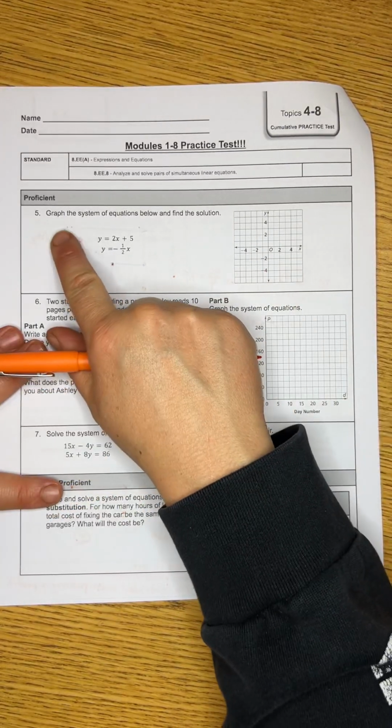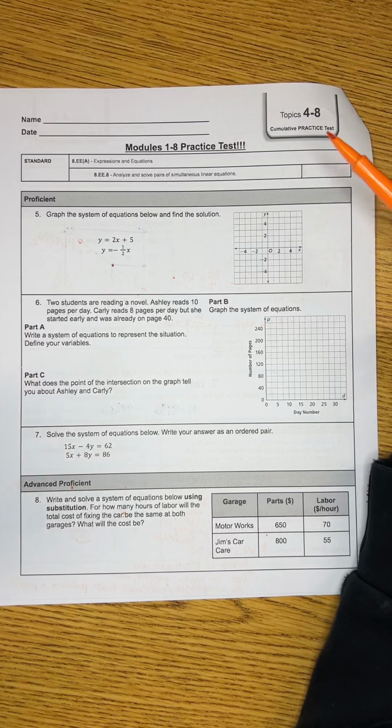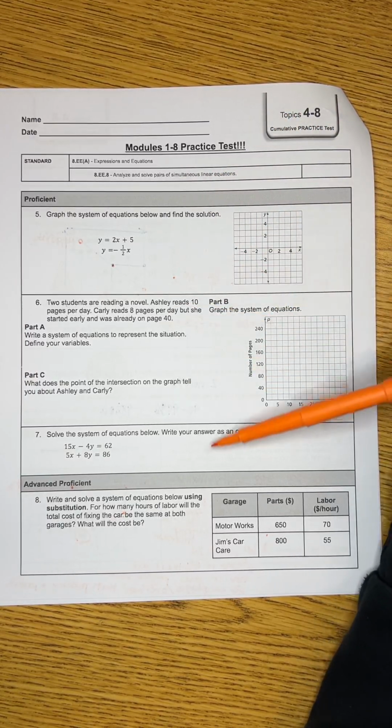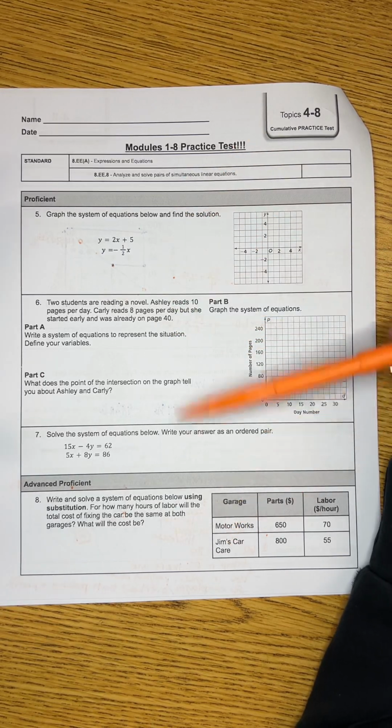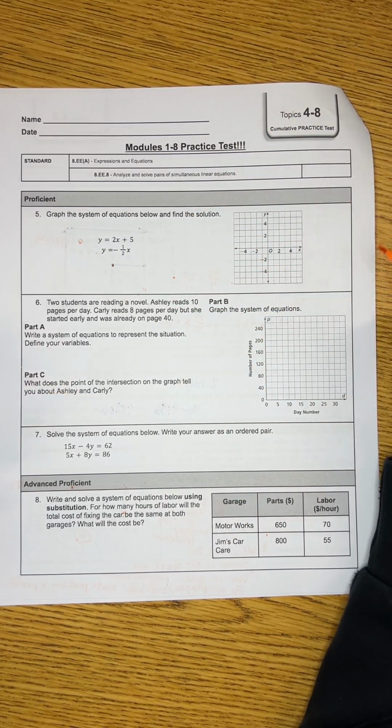Okay, all right, next, graph the systems of equations below and find the solution. So in here, this is module 5. What we were just working on before was module 4. Now this is module 5. Module 5 is all about systems of equations.